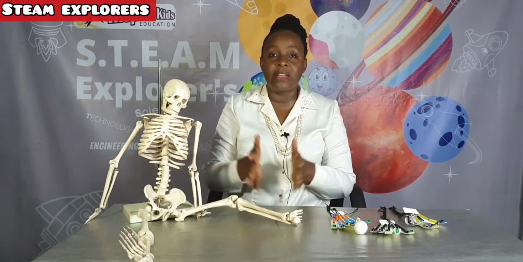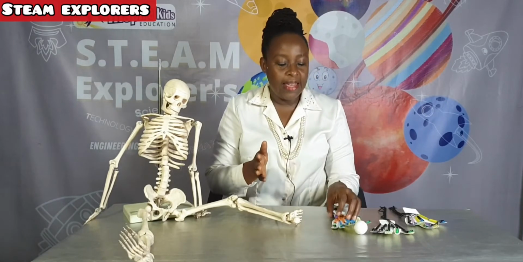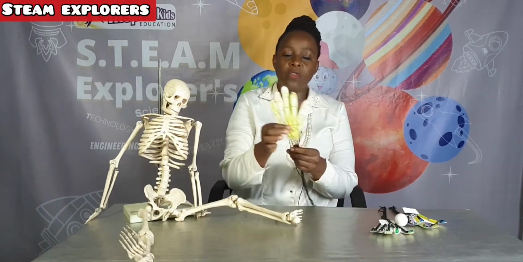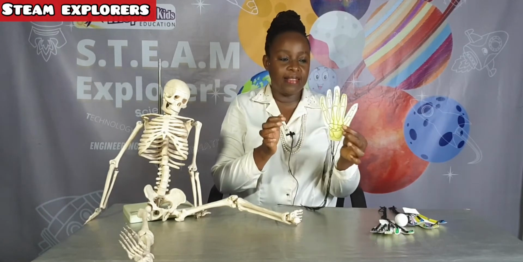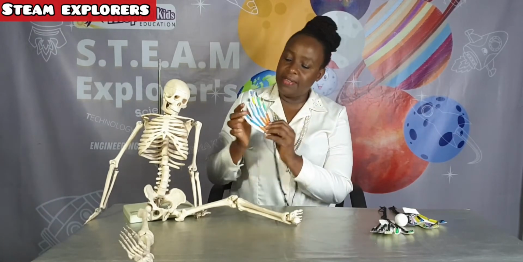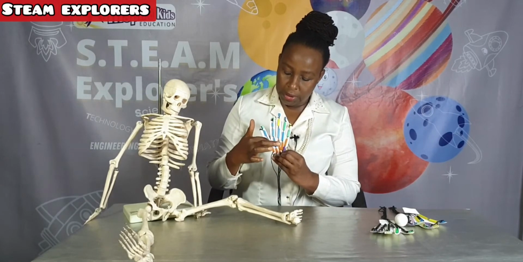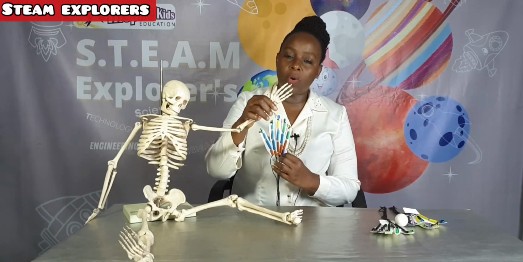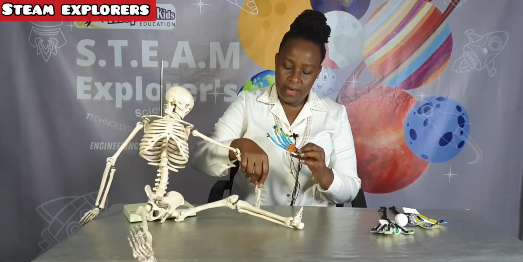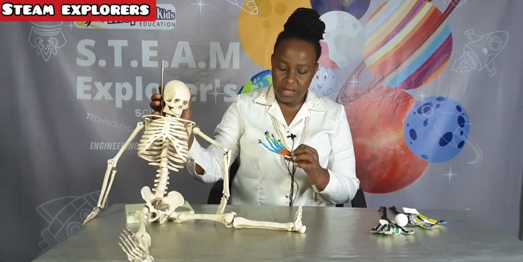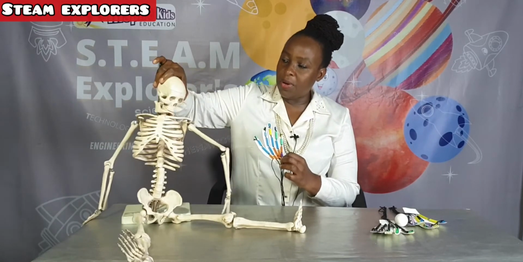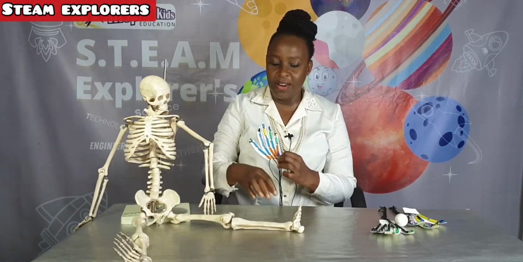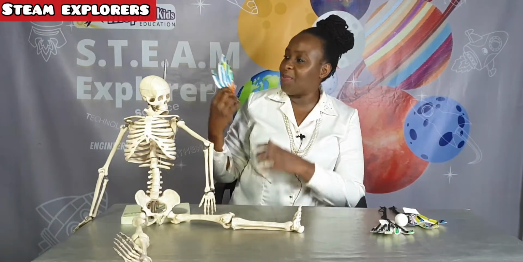So the activity for today was to design the hand. You can see our hand is here. Each child has this model of a hand, and you can see the bones. This straw represents the different bones in the hand. Okay, those are the bones. Then the space represents the joints. My Adam is falling apart. Okay, the space represents the joints.